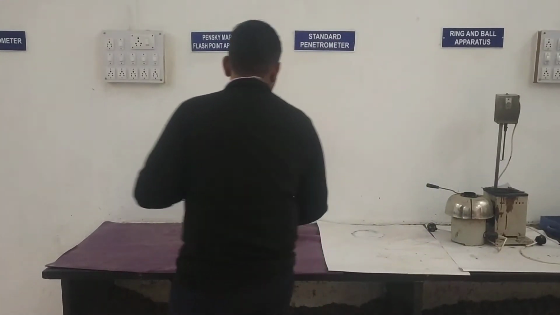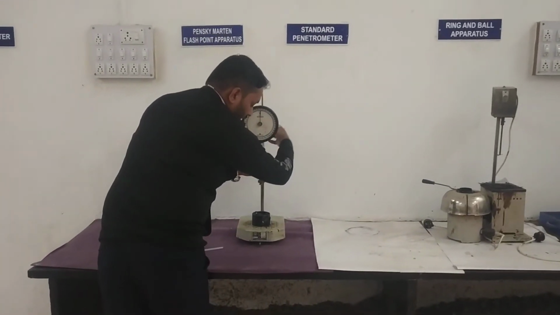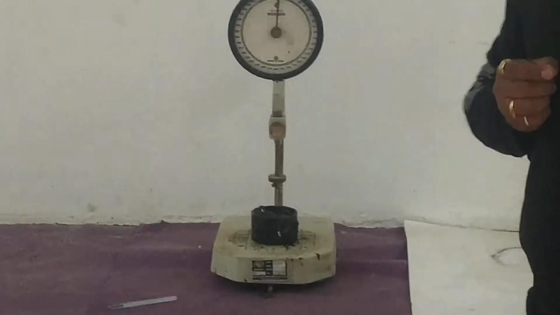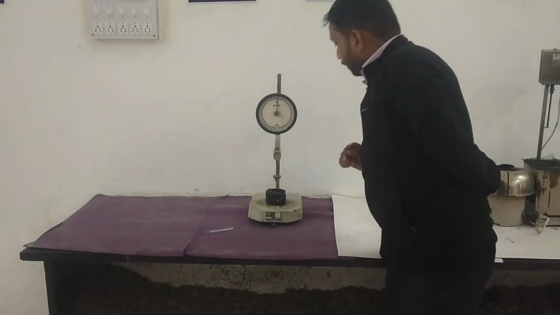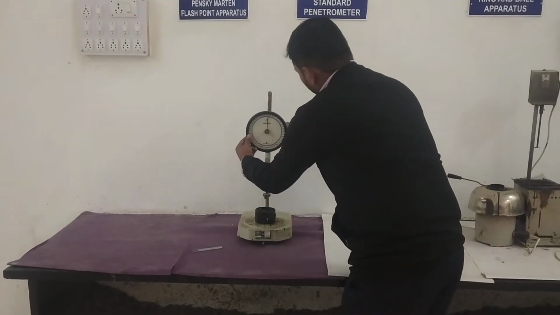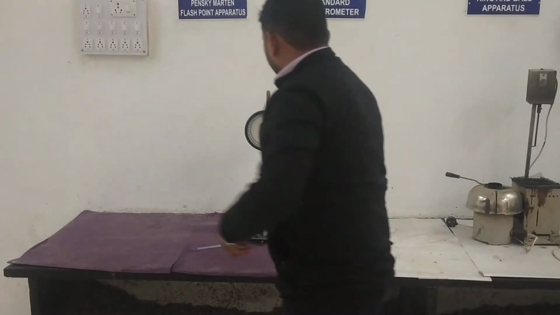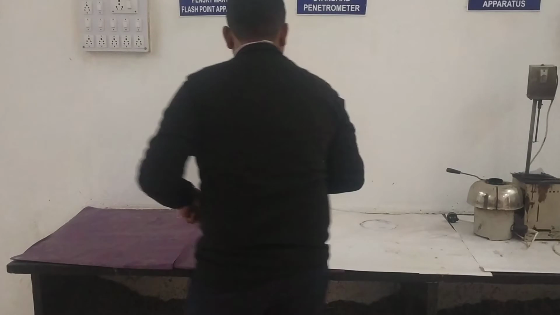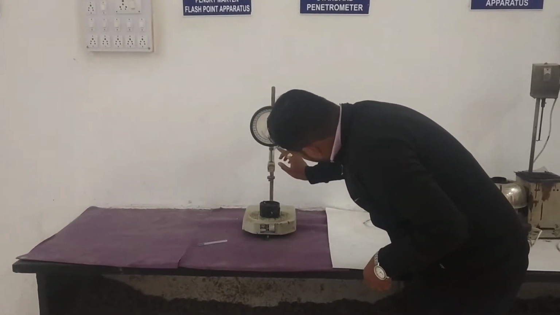I am going to adjust the needle in such a way that it should touch the top surface of the bitumen. We are going to adjust this assembly so that it touches the gauge and the needle.